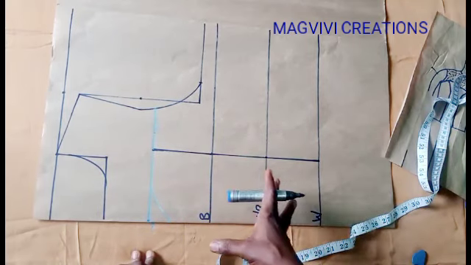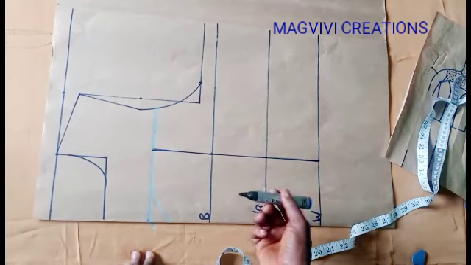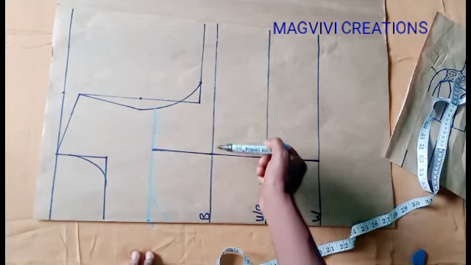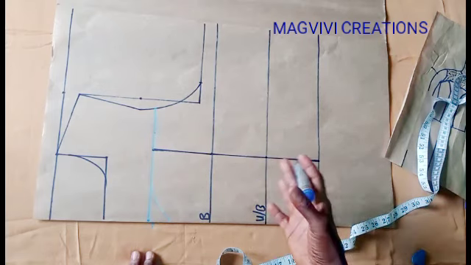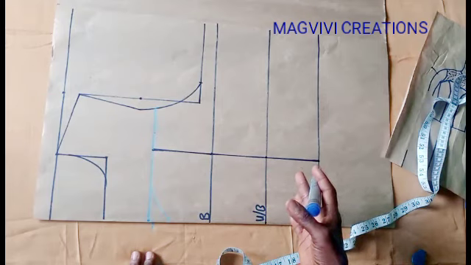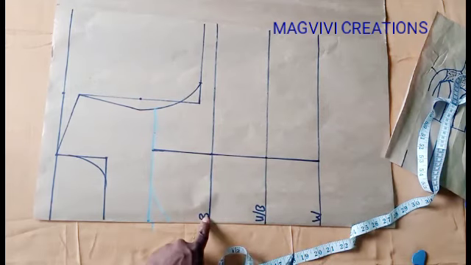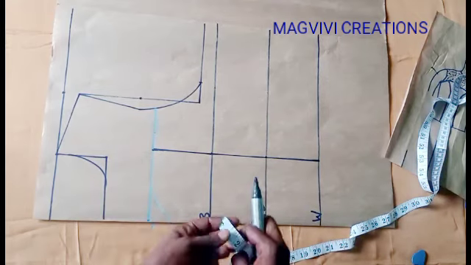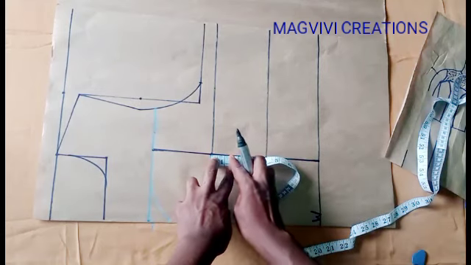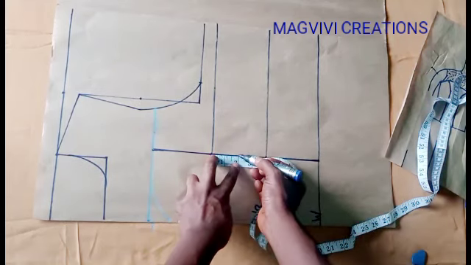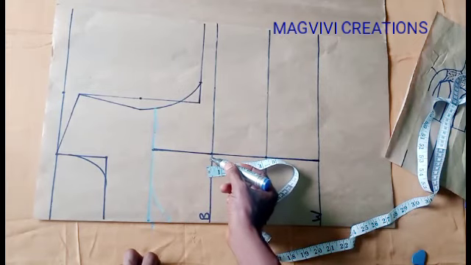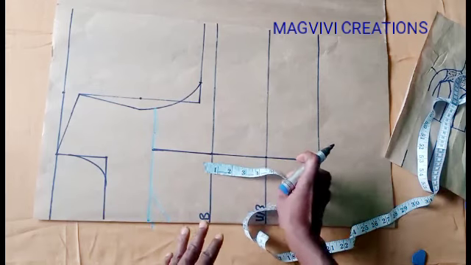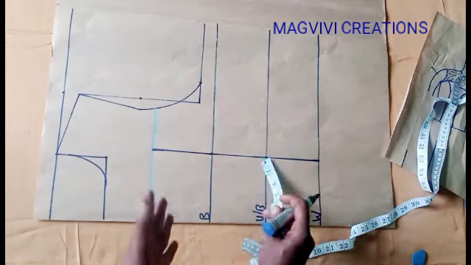But if your bust is over average, like if you subtract your under bust circumference from your bust circumference and the difference is above 4, what you will do is come down by either 1.5 or 2 inches, so that by the time you create your curve, you have enough room to accommodate the bust. But in this case, the bust measurement is average.